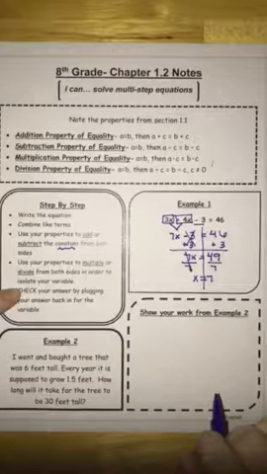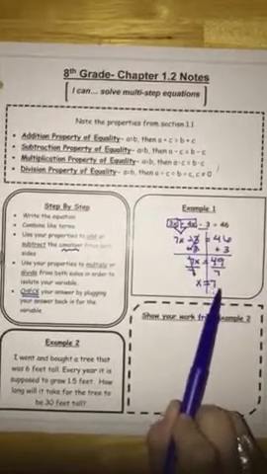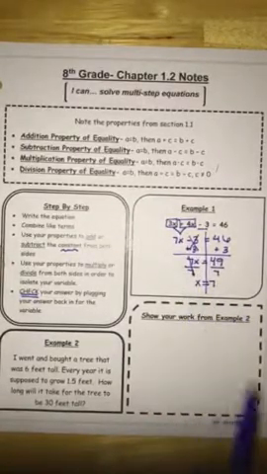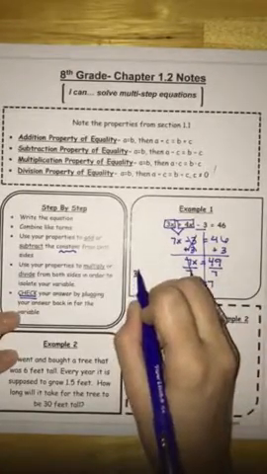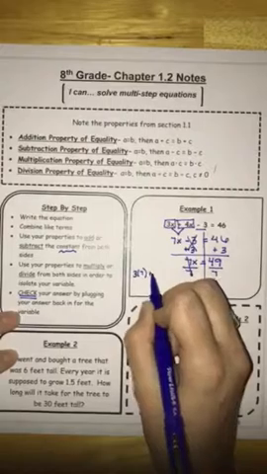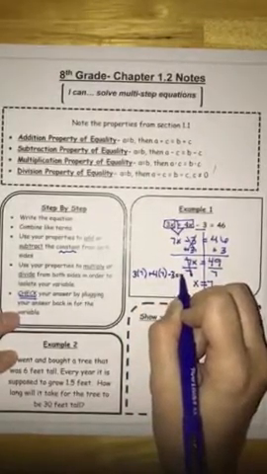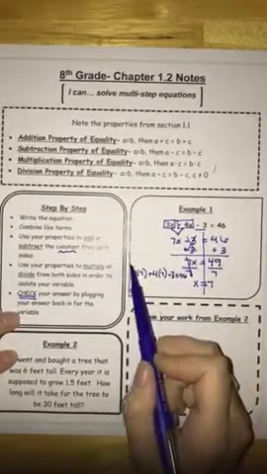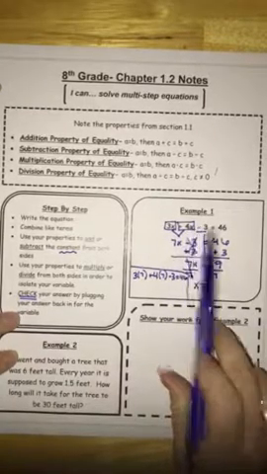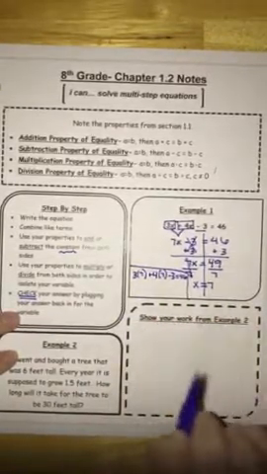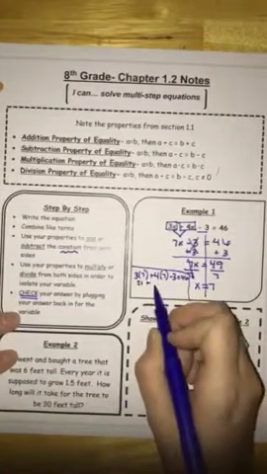Now the last thing is very, very important. It says check your answer by plugging your answer back in for the variable. So we're not done yet. So I'm going to do 3 times 7 plus 4 times 7 minus 3, and that should give me 46. Okay, so what I've done here is I put 7 in for x. 3 times 7, 4 times 7. Go ahead and plug it in your calculator. Test it out. I can do it by hand, but I would like you to put it in your calculator.